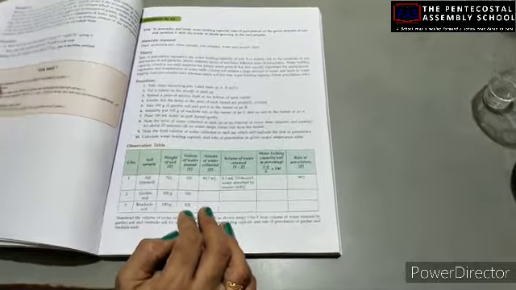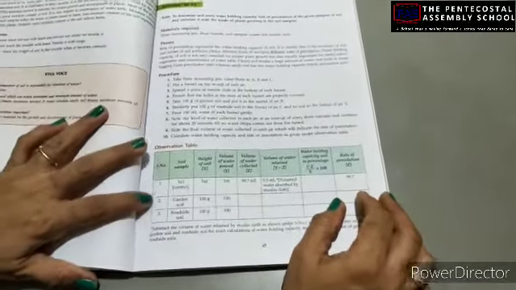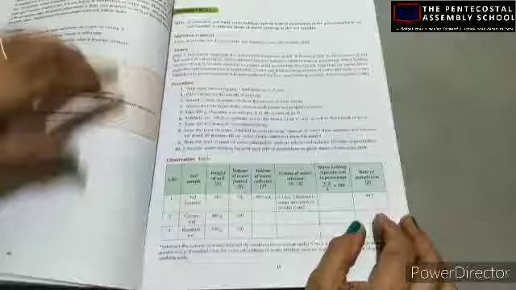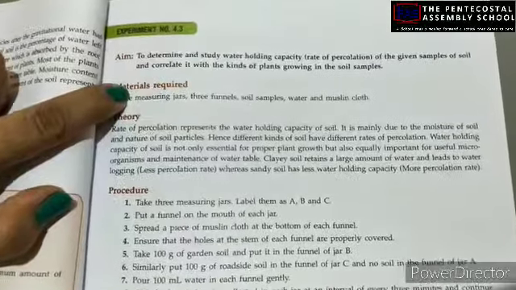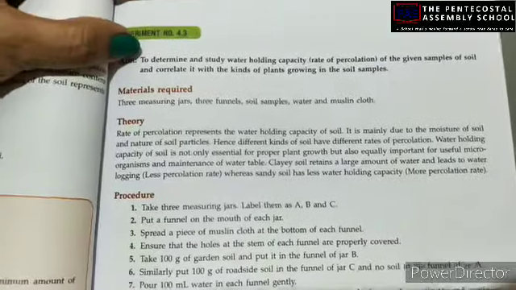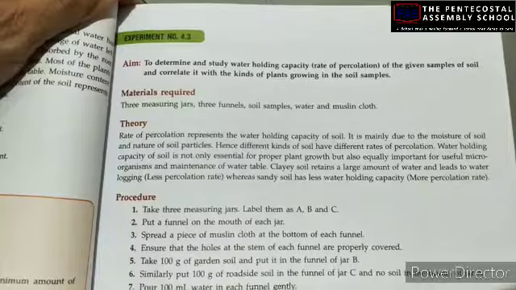Good morning, students. Today the topic of our practical is to determine the water holding capacity of the given sample of soil and correlate it with the kind of plants growing in the soil sample.